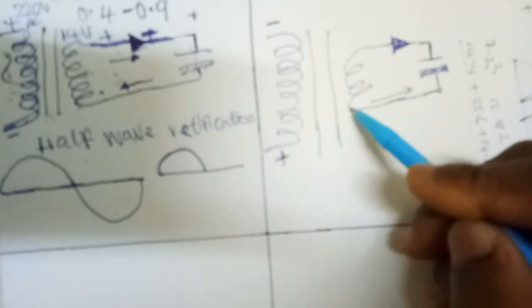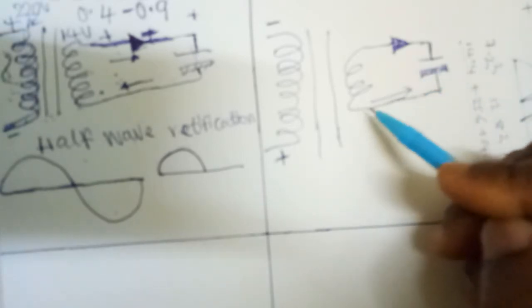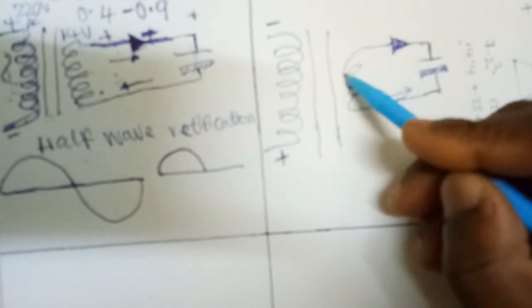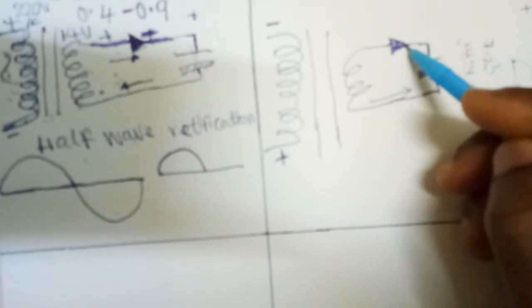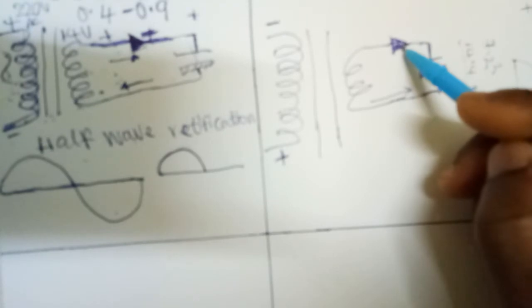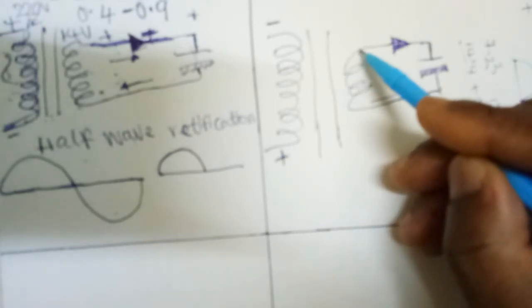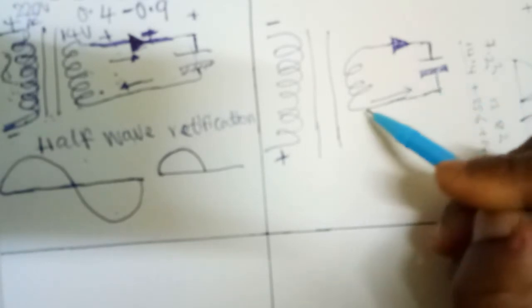Because when current tries to flow from this side to return to the coil, this side will be reverse biased, and it will block. The diode will not allow current to flow. It allows current to flow only during one cycle, when the current is moving from positive to negative.